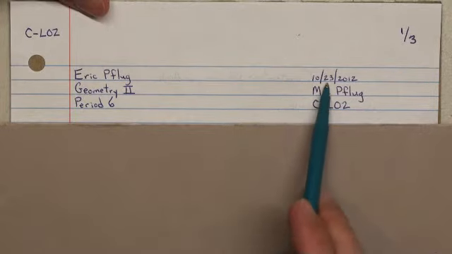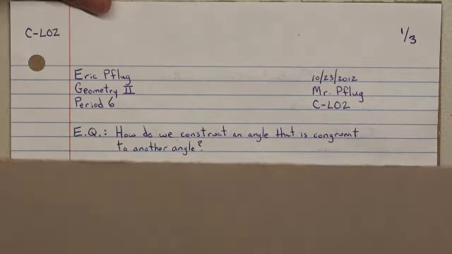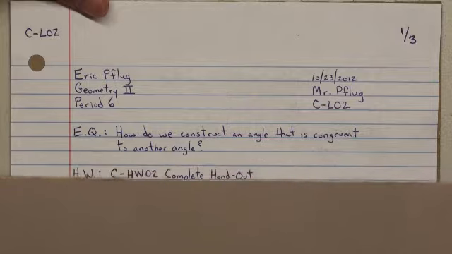Make sure that when you put the date down, you put today's date. It should be the 23rd, but in case it's a different date, make sure you put the date that you're actually doing it. Now, here's the essential question for the lesson. How do we construct an angle that is congruent to another angle?